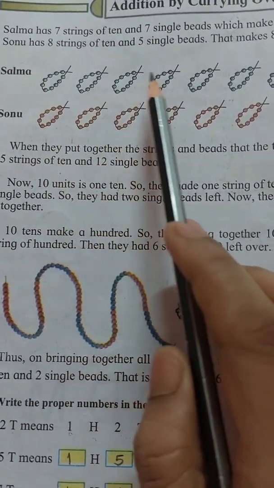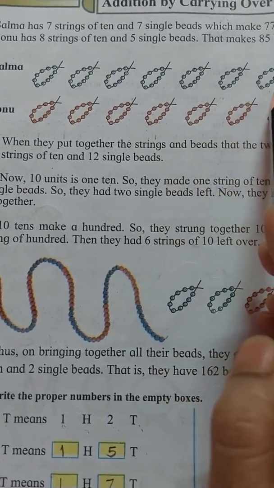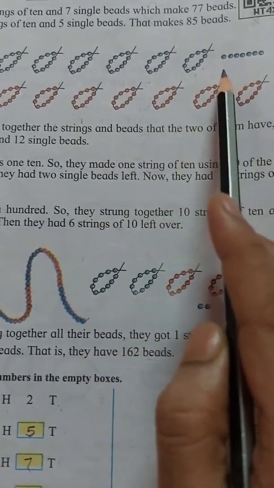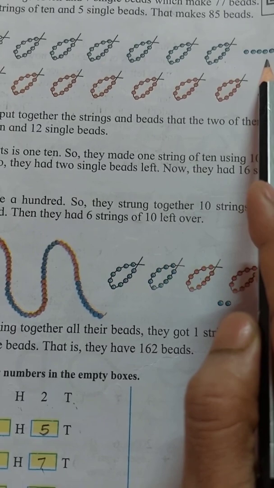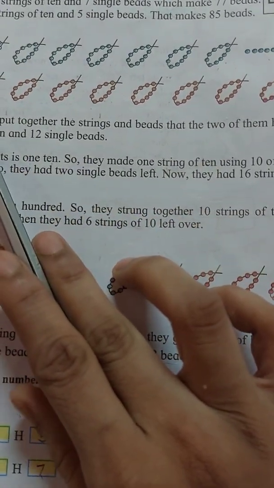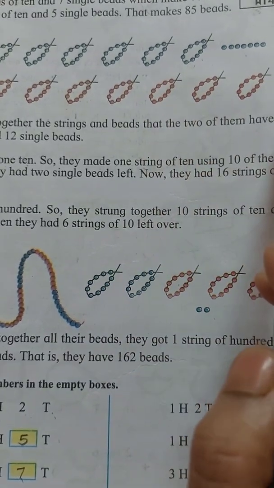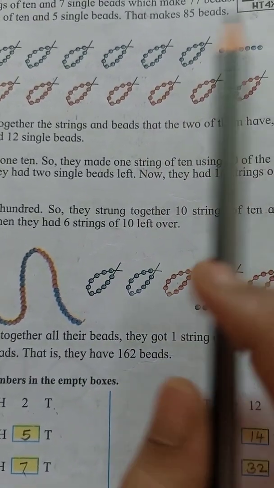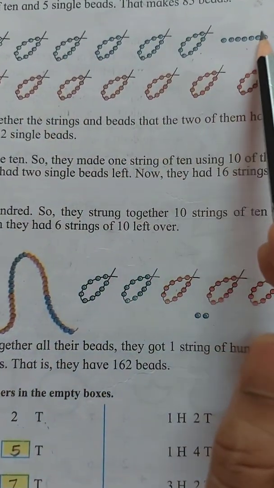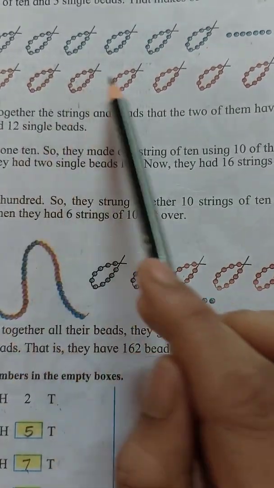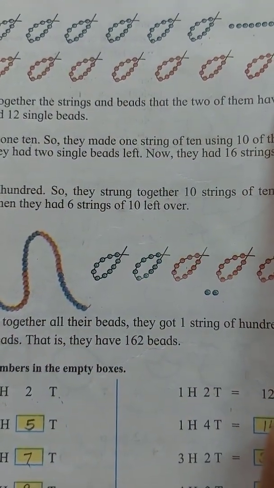Salma has 7 strings of tens and 7 single beads. Sonu has 8 strings of tens and 5 single beads. So Salma has 77 beads and Sonu has 85 beads.